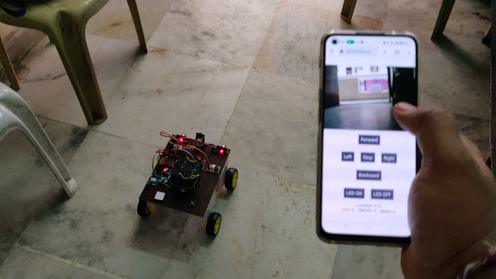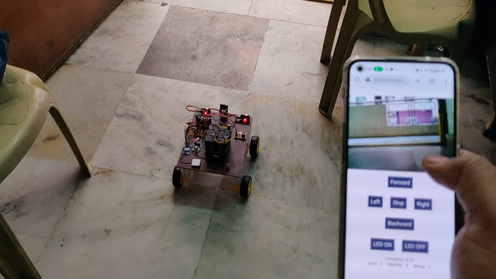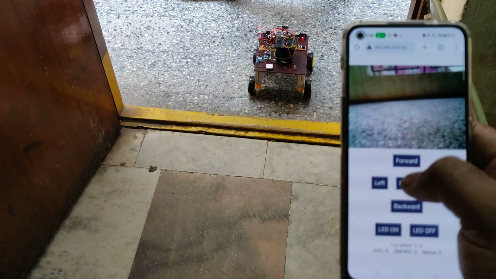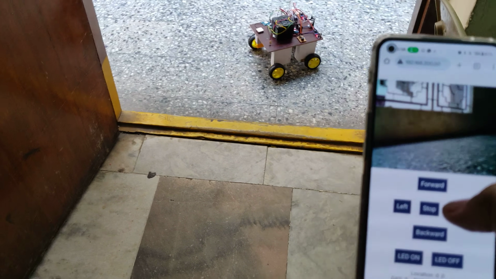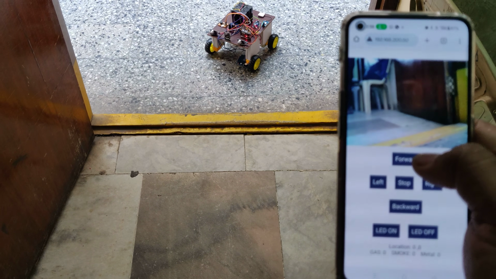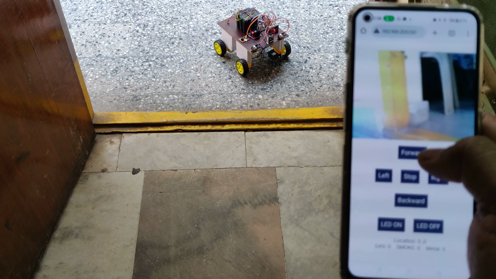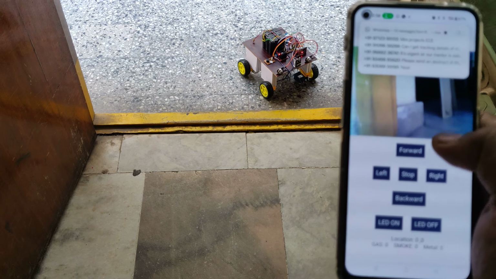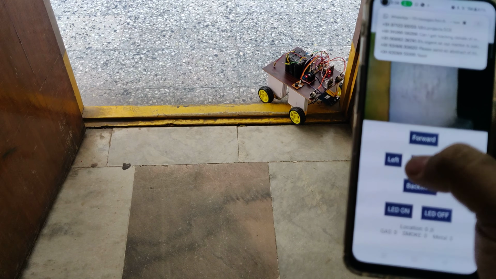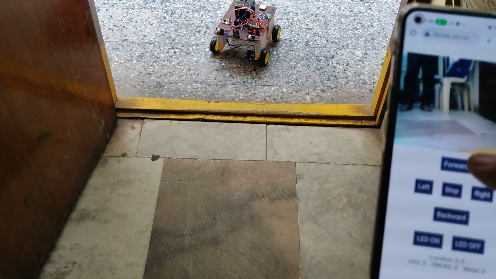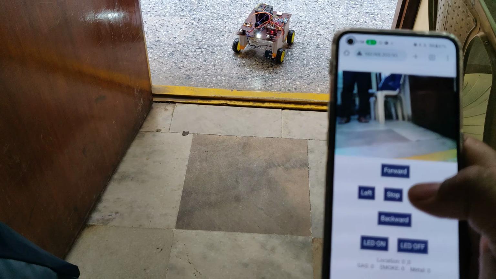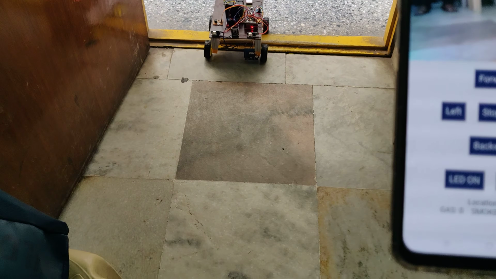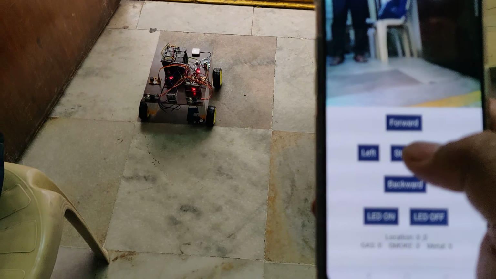The headlight is also on. Right, okay, thank you.